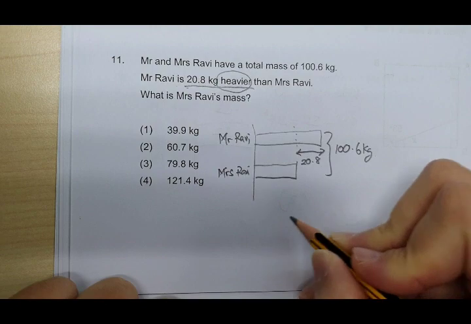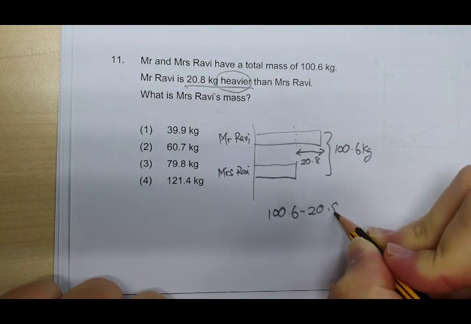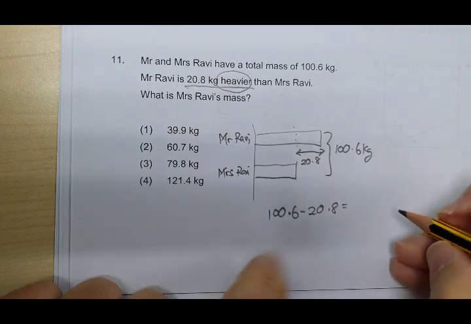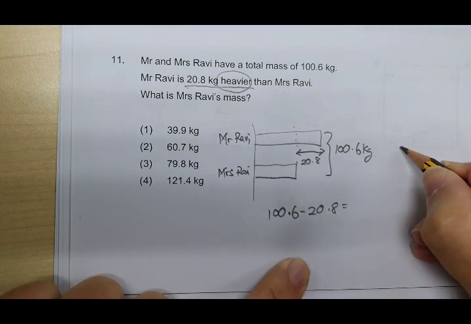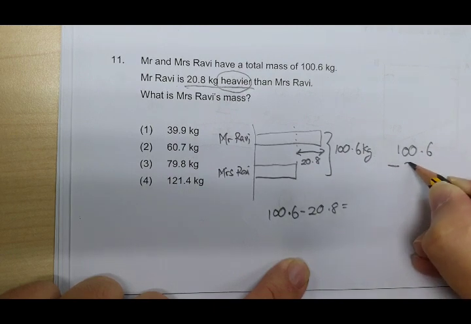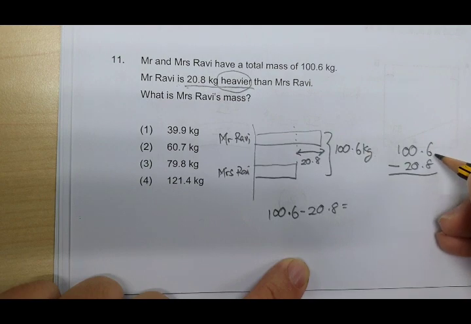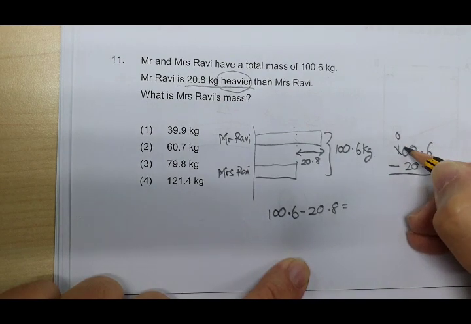Alright, so 100.6 take away 20.8. Let's do the working here. 100.6 take away 20.8. 6 cannot take away 8, so please be careful. So we need to borrow all the way from here.